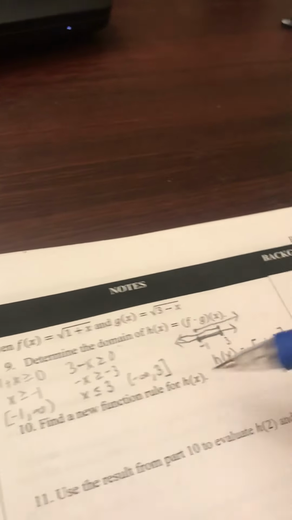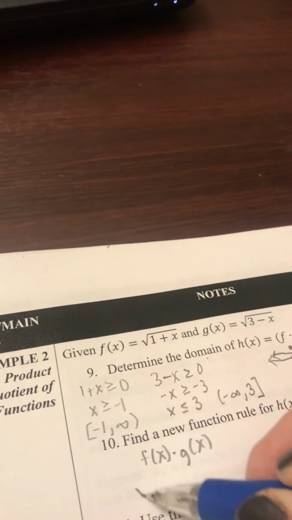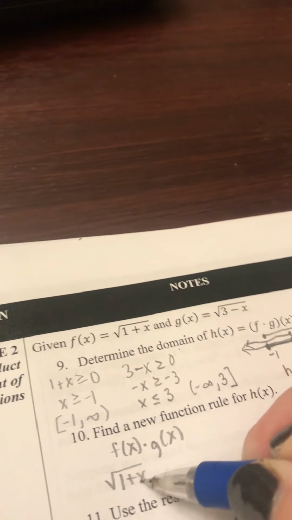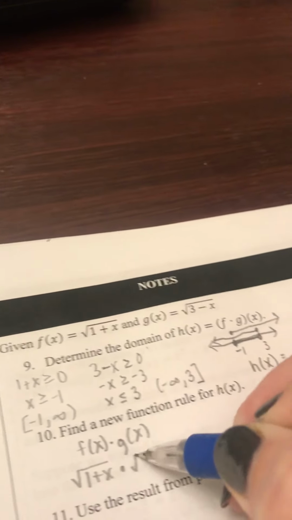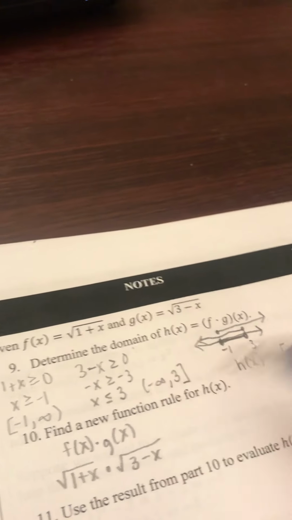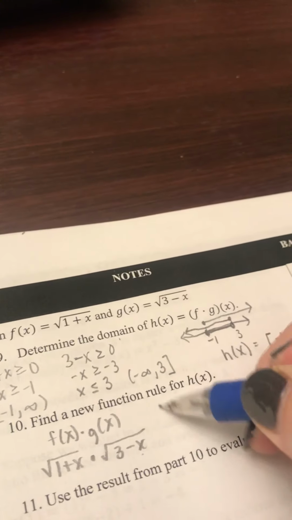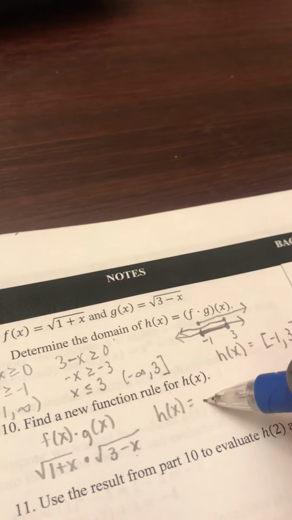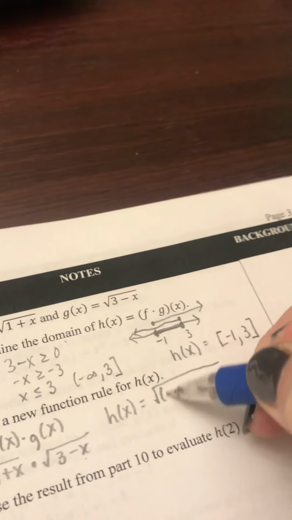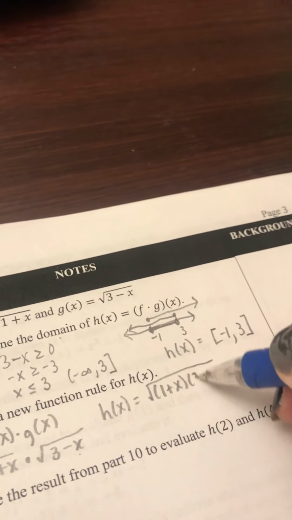So the new function now, I need to multiply the f of x function times the g of x function because that's what it says to do here. So if I multiply those two, that is the square root of 1 plus x times the square root of 3 minus x. You are allowed to multiply what's inside the square root, so if I do that, h of x is equal to the square root of 1 plus x times 3 minus x.